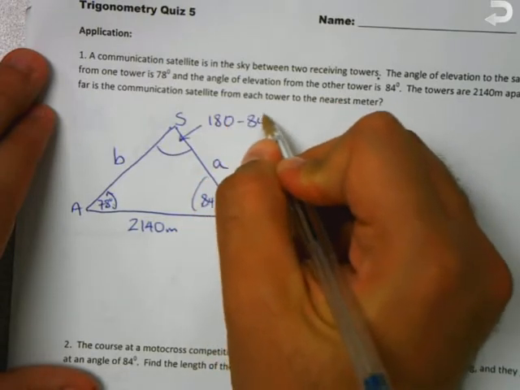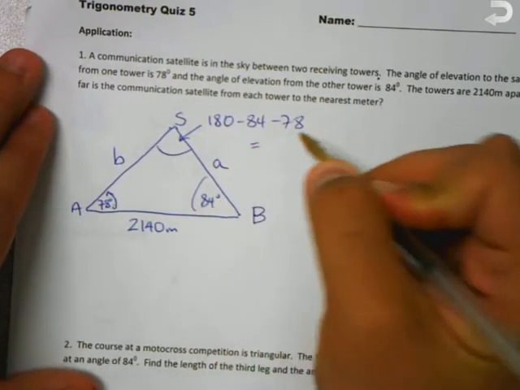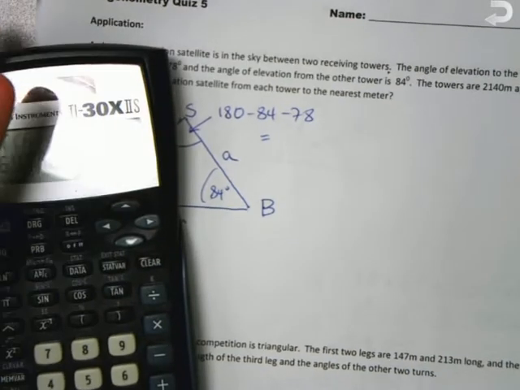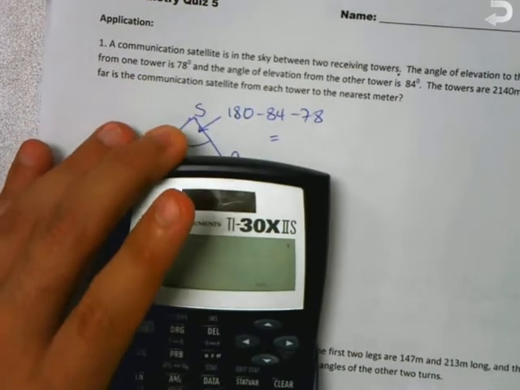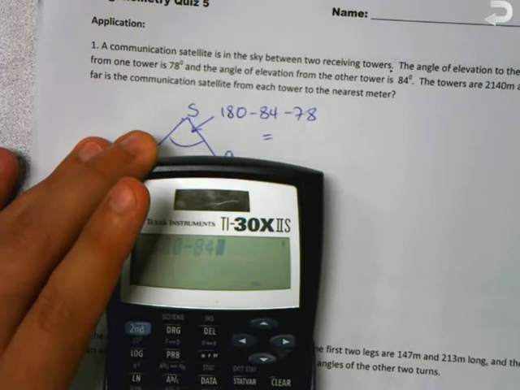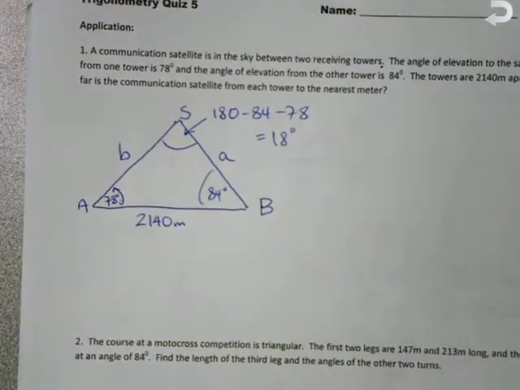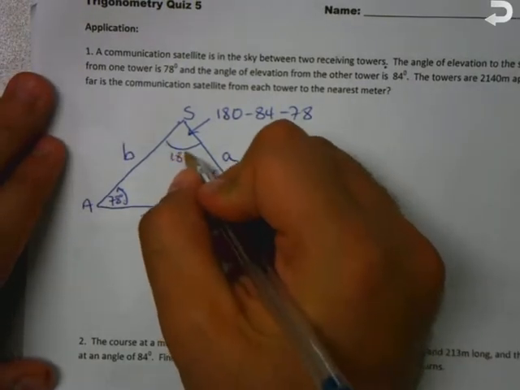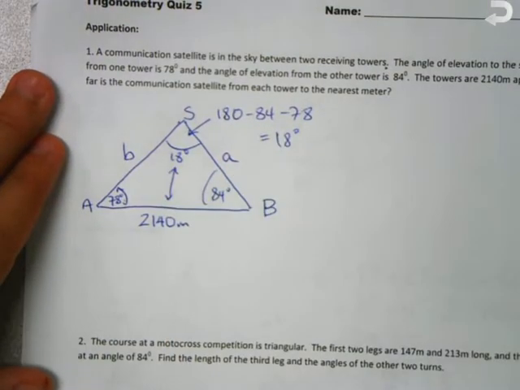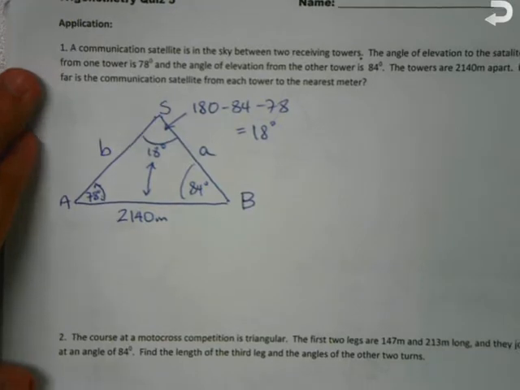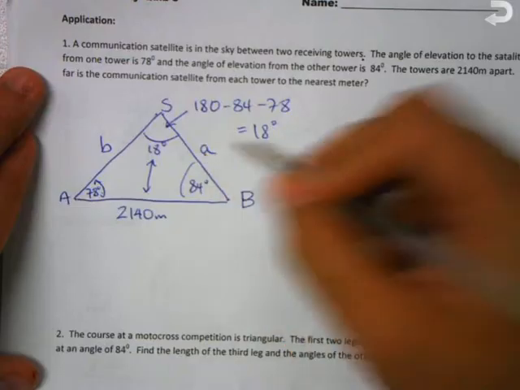All right. Okay, so what are we going to use? Well, first of all, we know that if I know two angles, I also know the third angle. So that's going to be 180 minus 84 minus 78, which is 18 degrees.